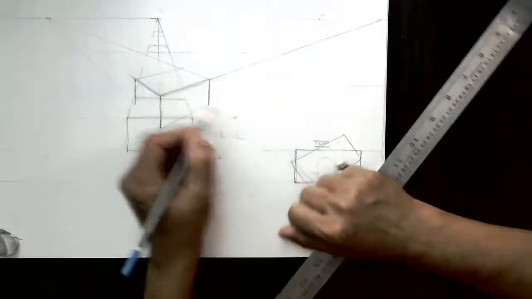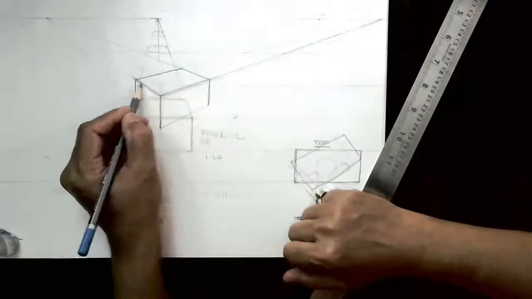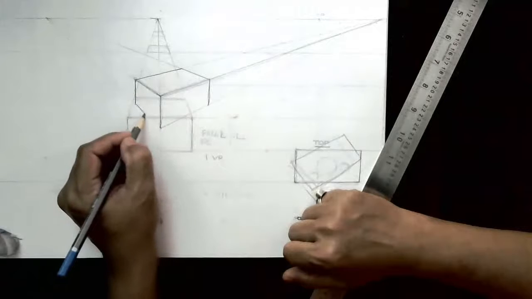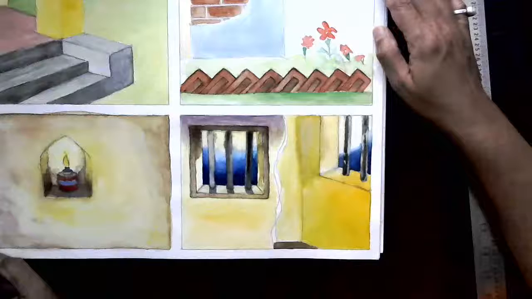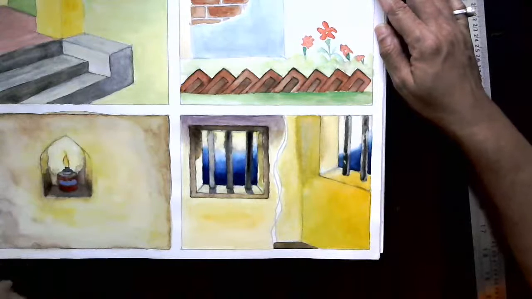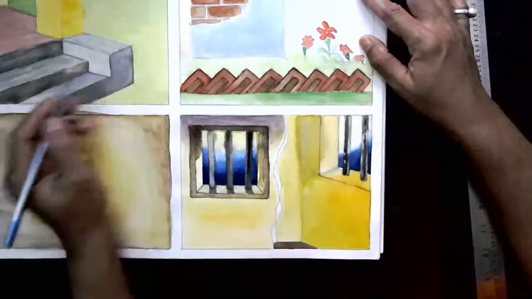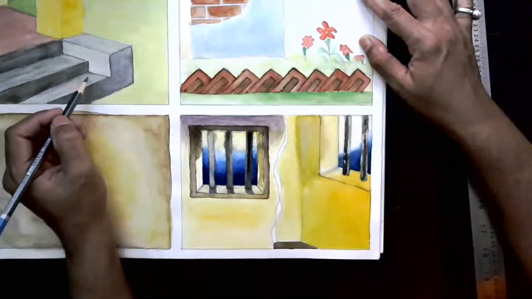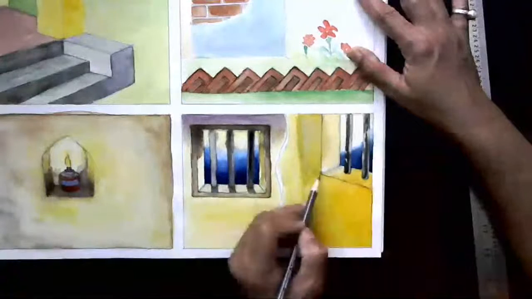So this is what you'll actually see in angular perspective. This is the box's visual front portion in angular perspective. In the thumbnail also, you'll find that this width is more and this is a little smaller in size, so that it draws a staircase like this, at an angle.